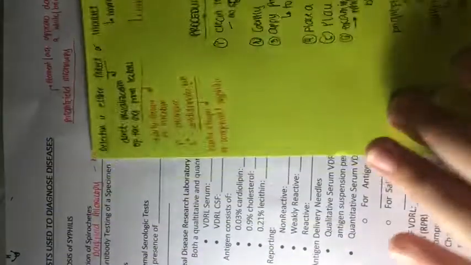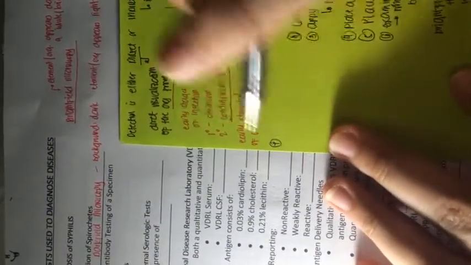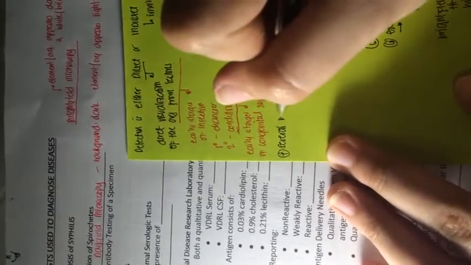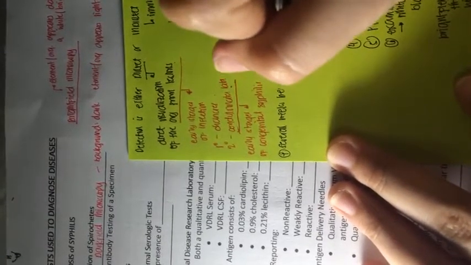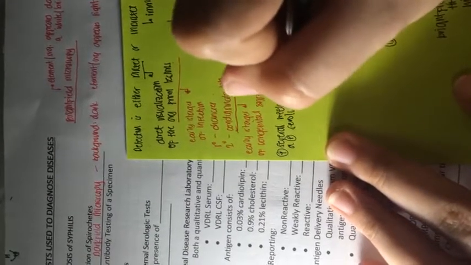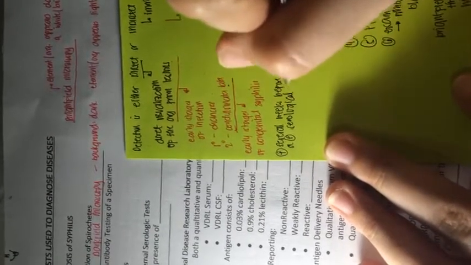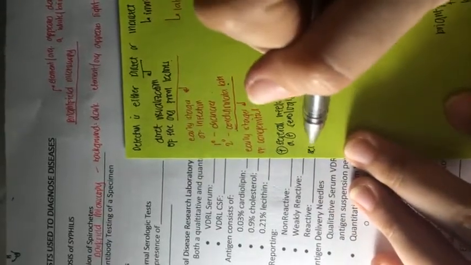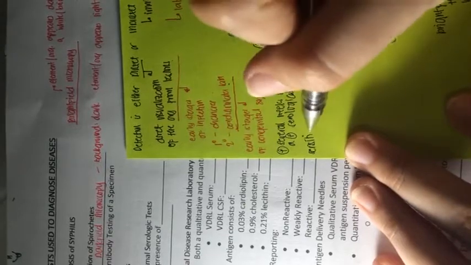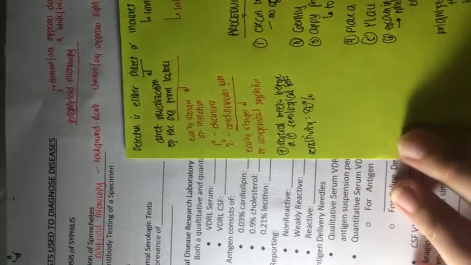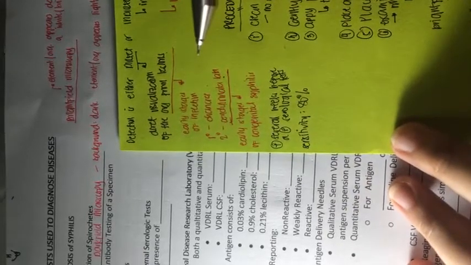Okay, so direct microscopy is actually positive several weeks before a positive serological test. And the sensitivity of dark field microscopy is around 80%. So it has a very good sensitivity.